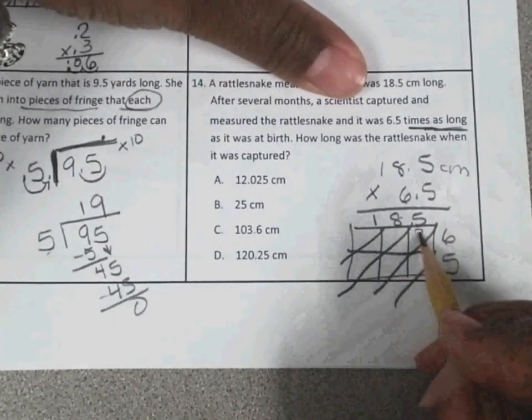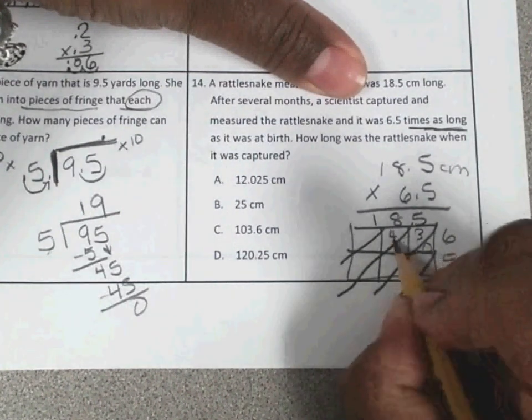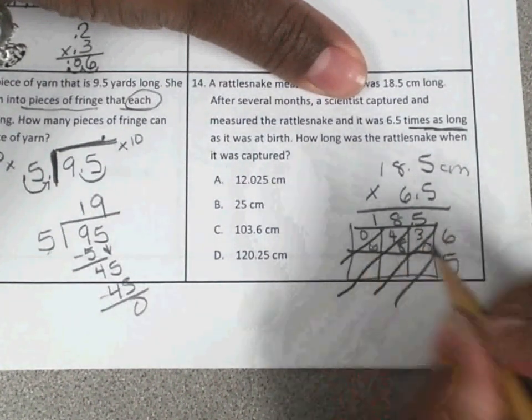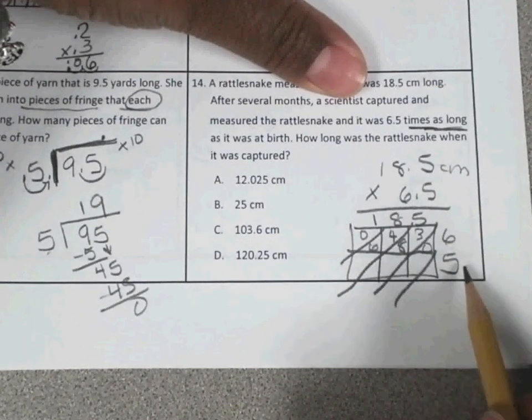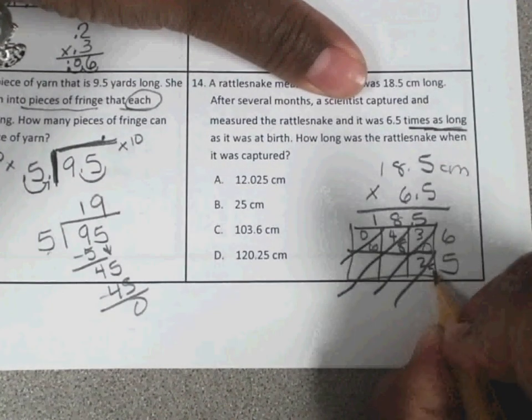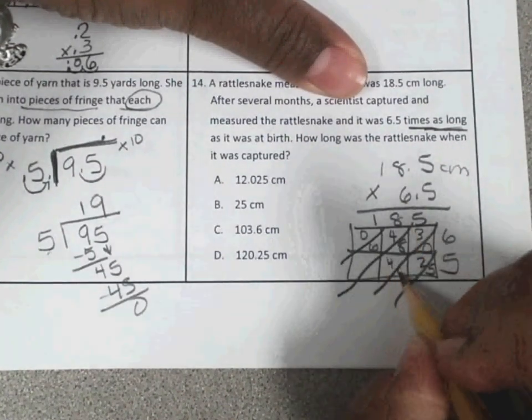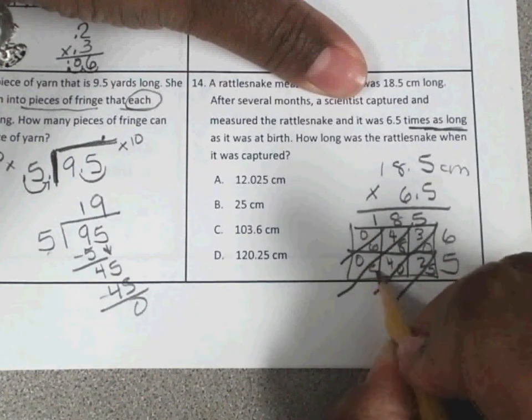Okay, so I'm going to slice up my boxes, and now I'm going to multiply. 6 times 5 is 30. 6 times 8 is 48. 6 times 1 is 6. Okay, now 5 times 5 is 25. 5 times 8 is 40. And 5 times 1 is 5.